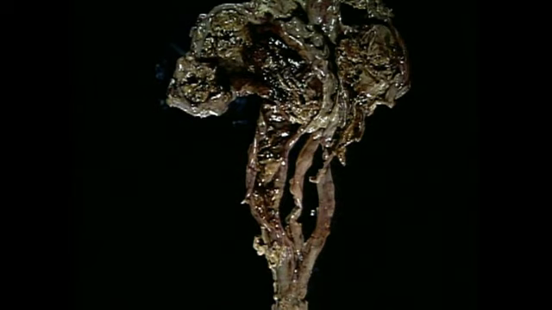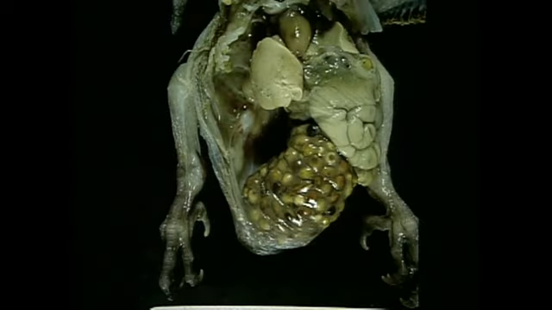lesions. You can also see lesions in the liver. They look like little bullseyes. So histomoniasis in a gallinaceous bird in a zoo.